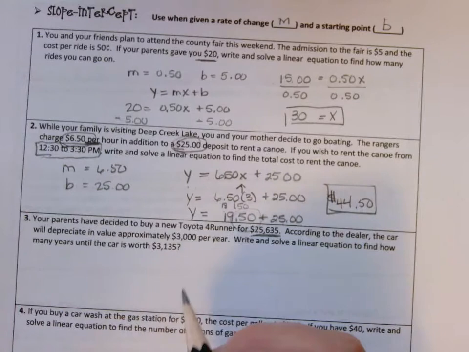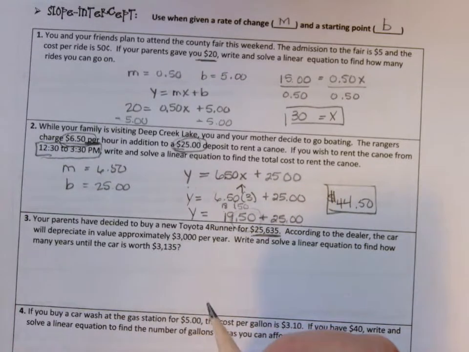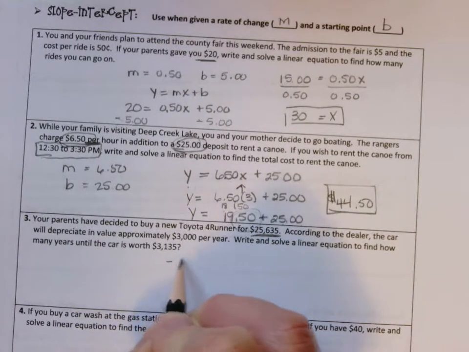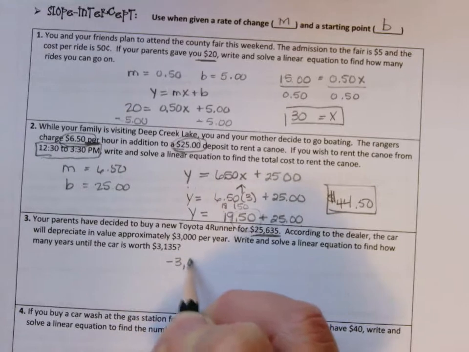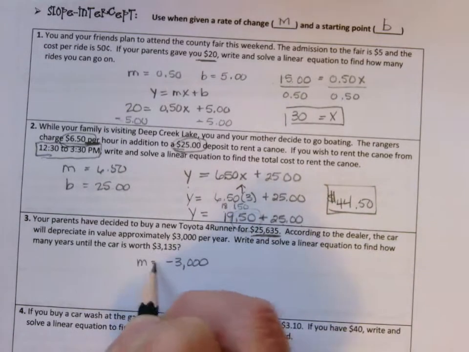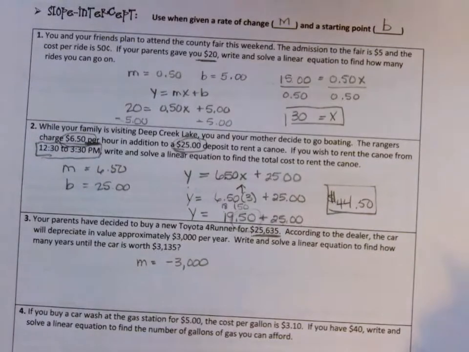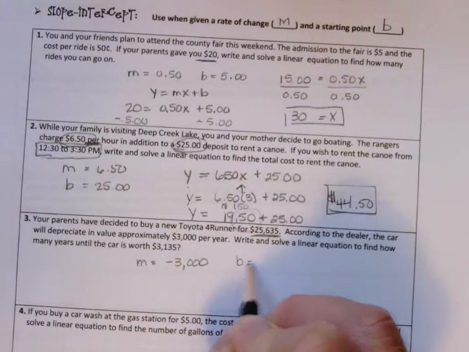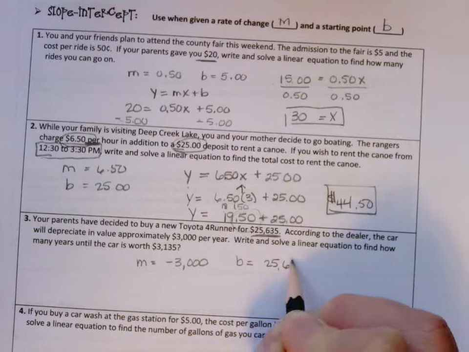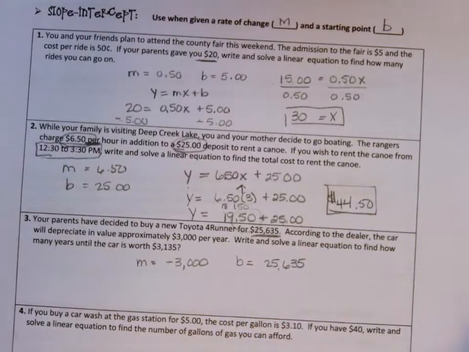So in this case, our m, or our slope, is the amount it's depreciating per year. And I'm not sure if you know what depreciation is, but most things when you buy them decrease in value over the years as we use them. So our depreciation here is actually going to reduce the amount of money that the car is worth every year. So that's our m value, our slope. And our b value happens to be the $25,635 that we paid originally for this Toyota 4Runner.